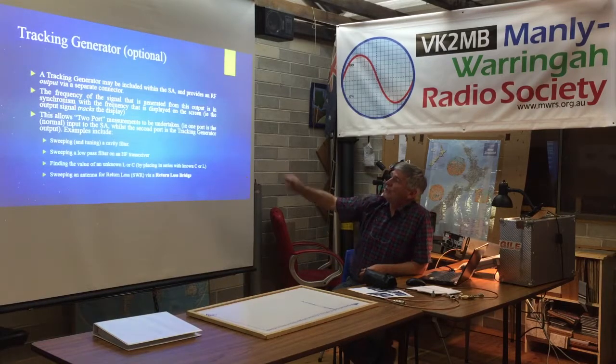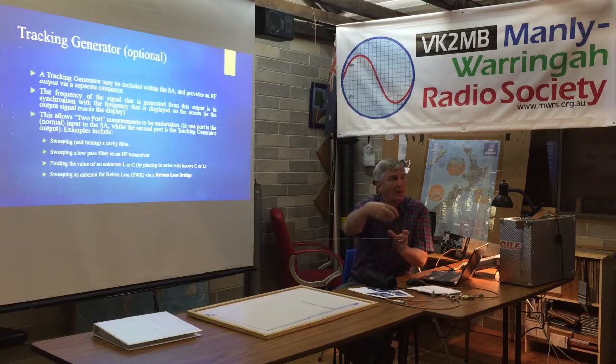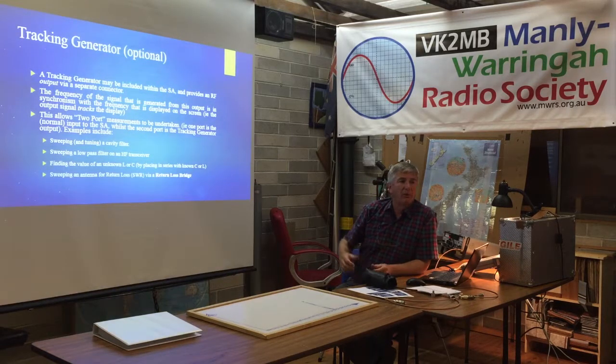So this allows 2-port measurements. Up until now we've been talking about 1 port. 1 port on a device means just one connector. So up until now we've talked about feeding a signal into it. With a tracking generator you can do 2-port measurements.